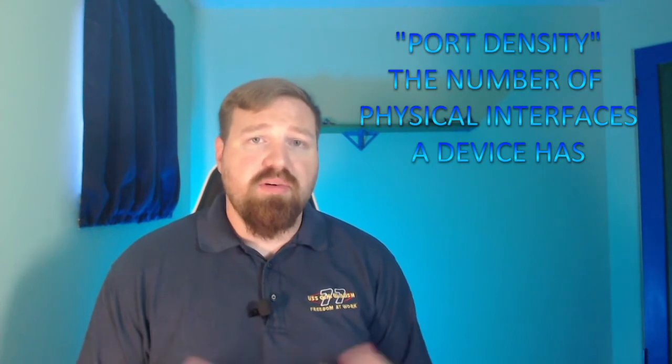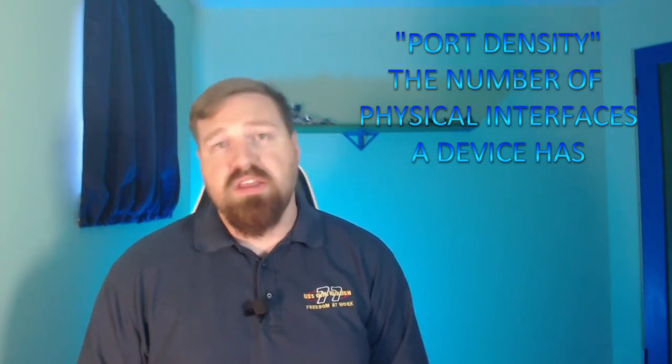These IDFs, intermediate distribution frames, are where your distribution switches reside. The distribution layer is going to be pretty important when it comes to disseminating this information out, but these switches aren't going to have the port density to provide enough network connections to the entire building. This is why we add in a third layer of switches called the access layer. The access layer's primary concern is actually providing end users with access to the network.